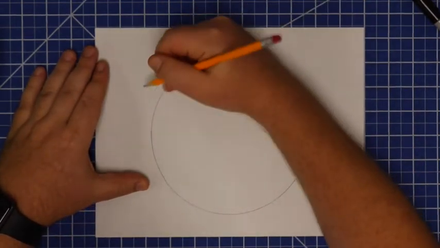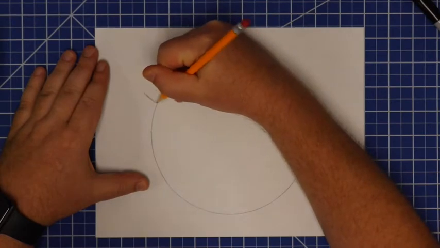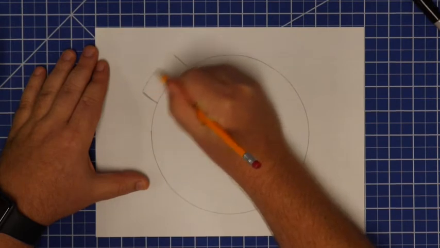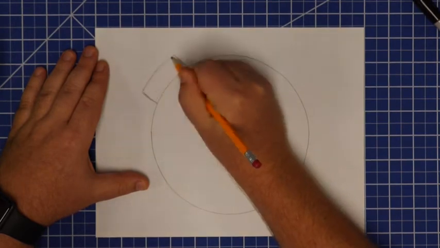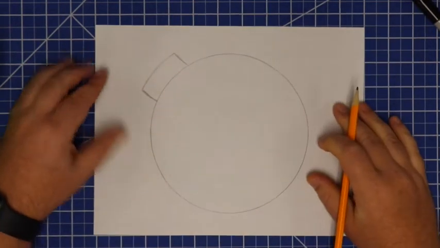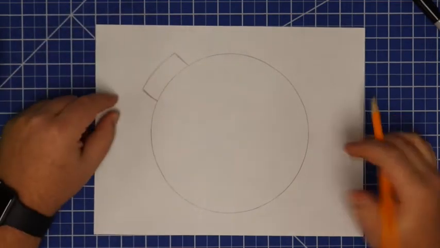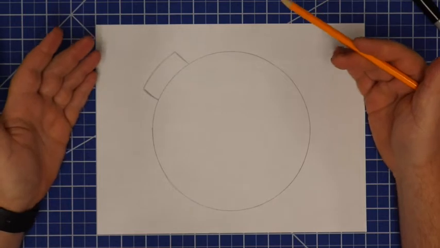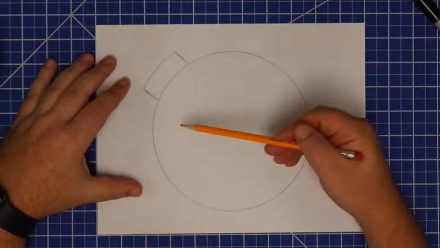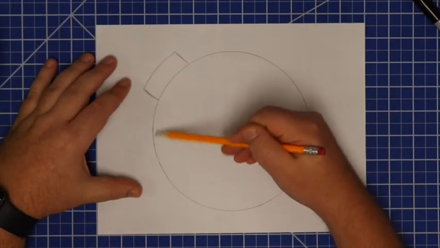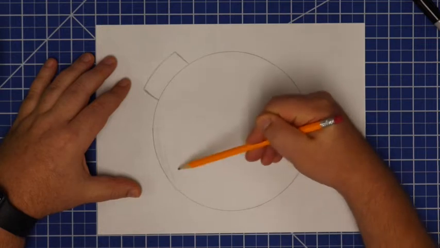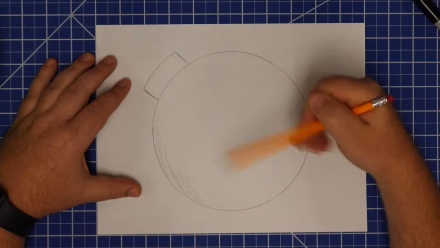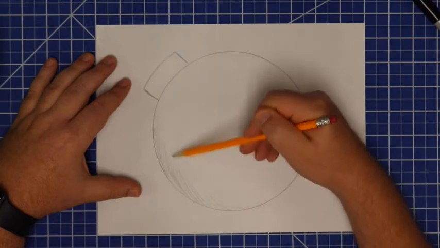So here in a minute, you're going to start with several circles. We want these to look like ornaments, so I'm going to add almost a little rectangle shape somewhere on it. That's going to be the little part where my hook goes. Now, this is a sphere, right? And we know that if we were just shading this, we would shade it using round, curved lines.